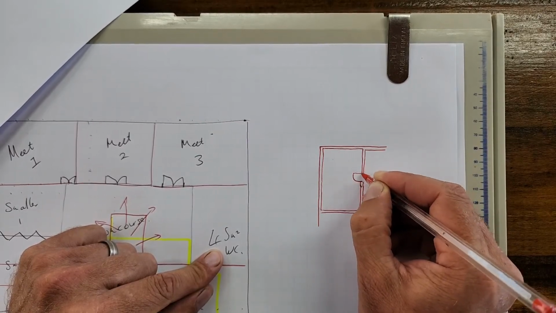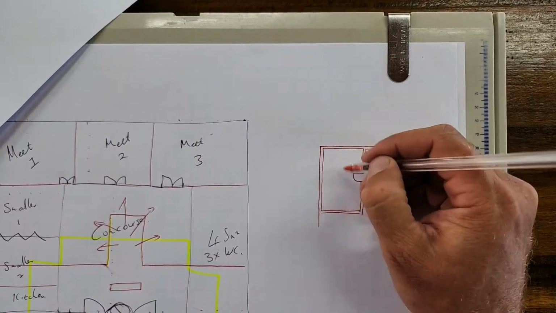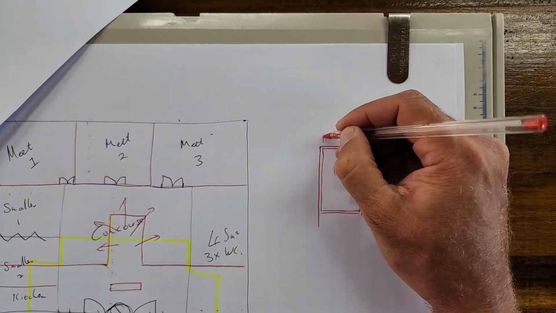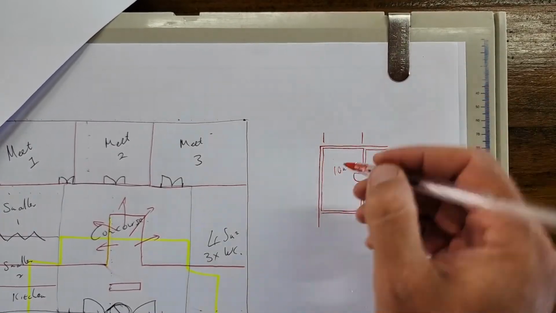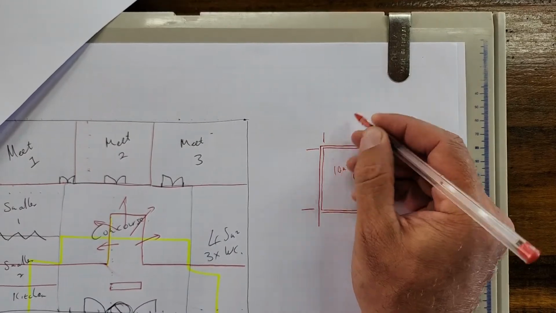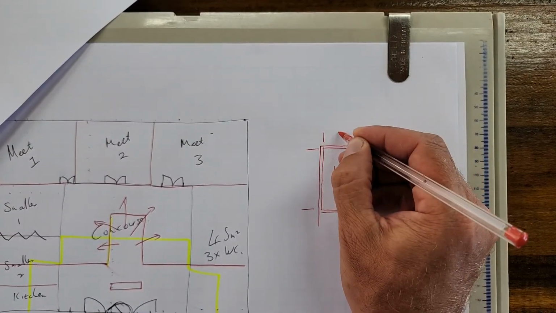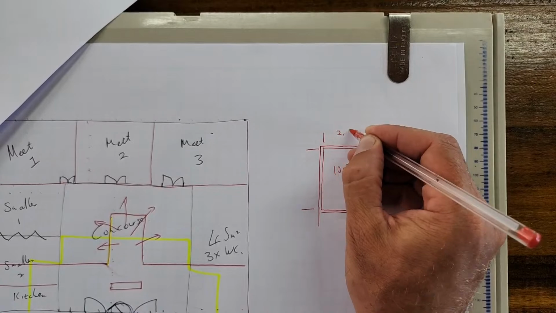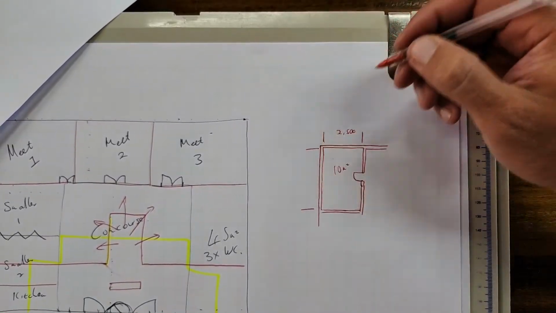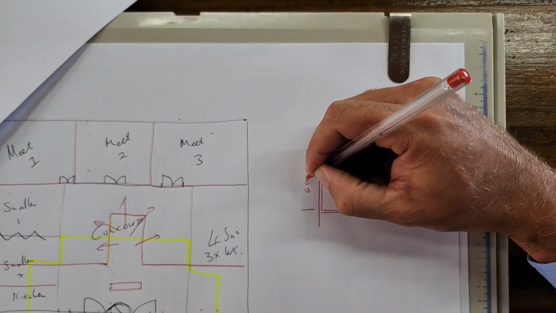Right, you're going to add a door frame, etc. in there. But let's say this must be 10 square meters. Okay? Then I'm going to measure it round about here. All right. So let's say that's 2.5. You're going to write it anyway. 2,500 by 4 meters, for instance.